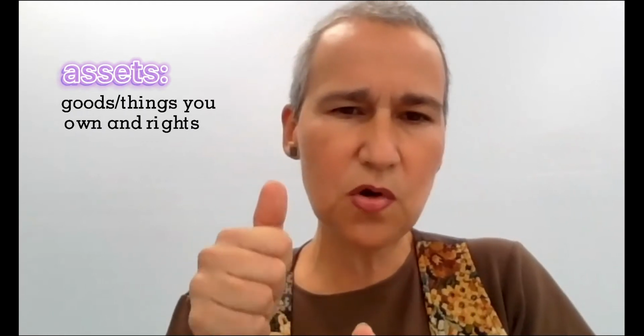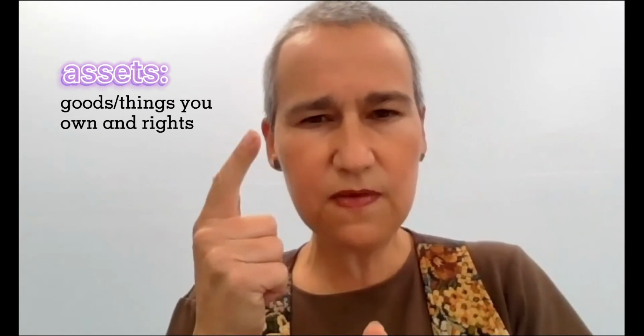Let's do a quick review of the last topic that I told you, which was the 5 basic accounts. Everything in accounting will be one of these 5 accounts, which are assets, liabilities, owner's equity, revenues, and expenses, okay? And most people get confused between assets and expenses. Assets are basically 2 things: goods or things you own, and rights.